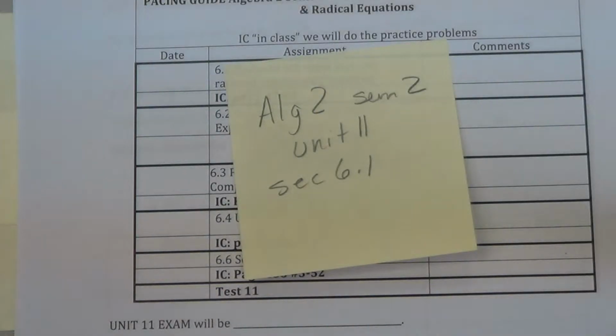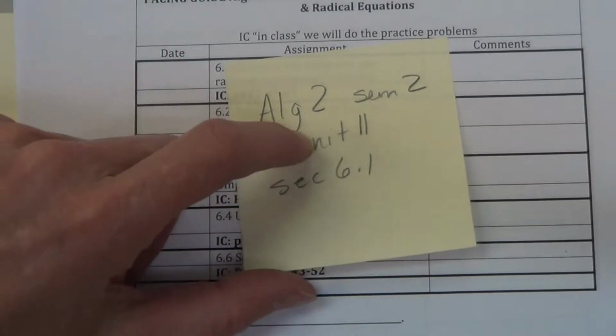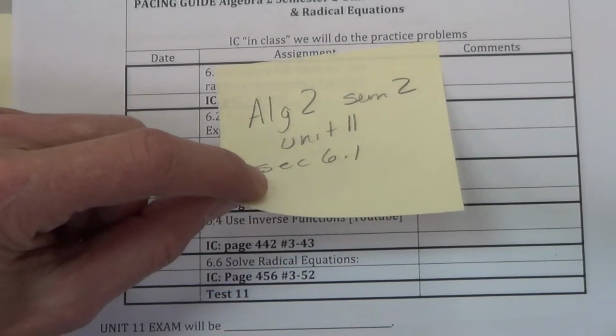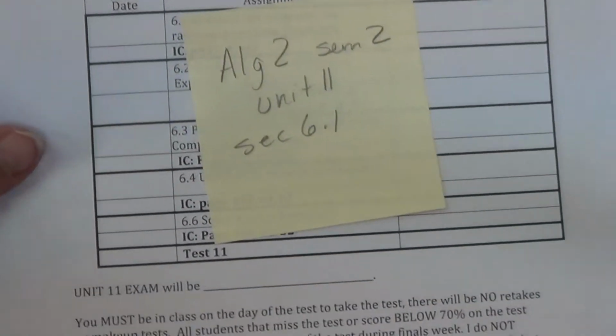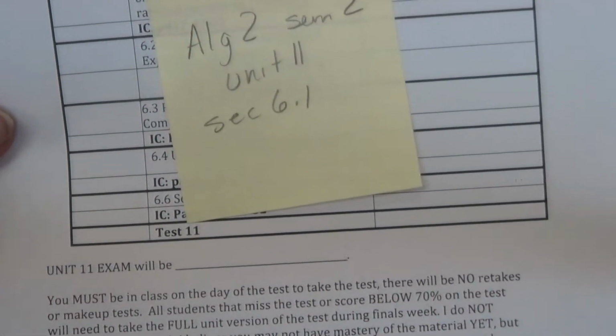Welcome to Algebra 2, Semester 2, Unit 11, Section 6.1. This unit is on operations, inverses, and radical equations. I think you guys will really like this unit. This is the first page of the packet.